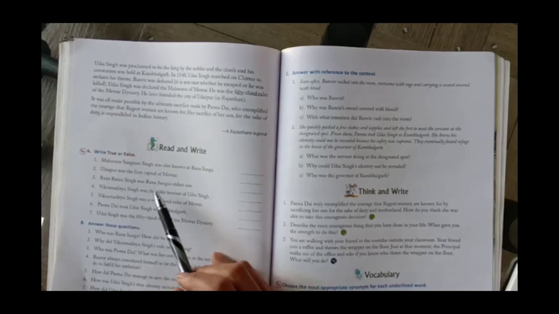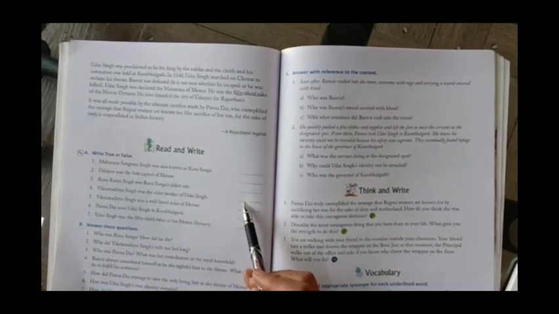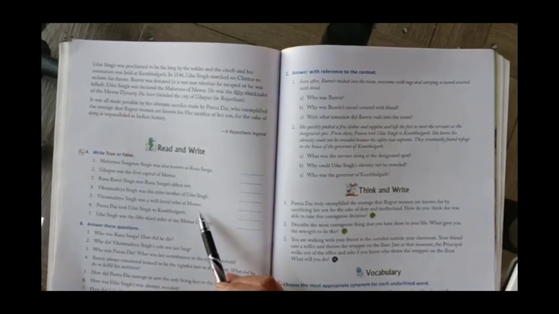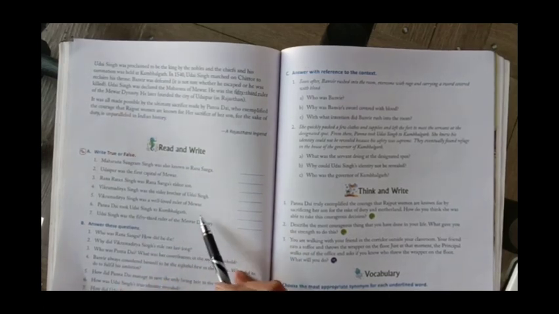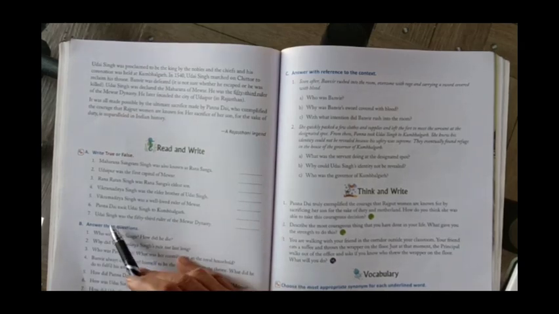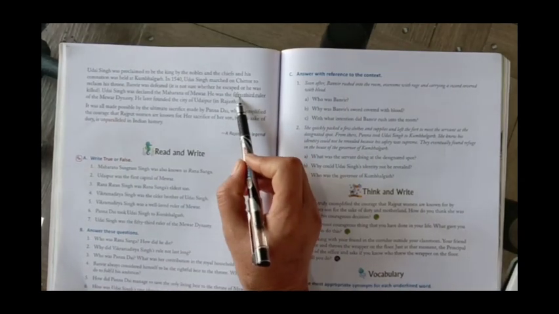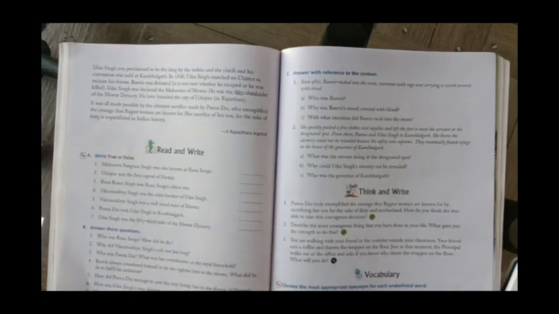Number 4, Vikramaditya Singh was the elder brother of Uday Singh. Yes, simply write true over here. Vikramaditya Singh was a well-loved ruler of Mewar. No, he was very arrogant. Panna Dai took Uday Singh to Kumbulgar. Yes. Uday Singh was the 53rd ruler of Mewar dynasty. Yes, it is mentioned here. In this way, you have to simply write true or false.